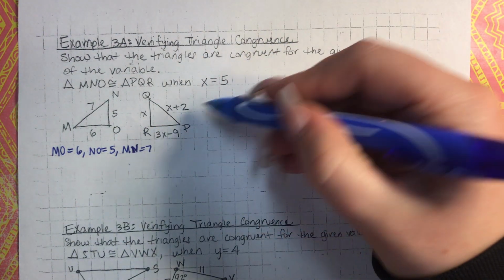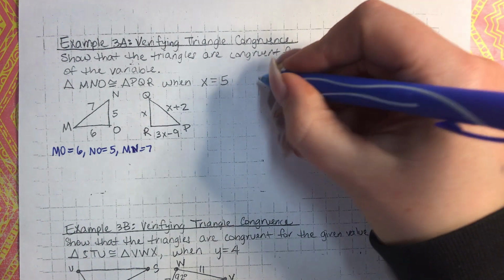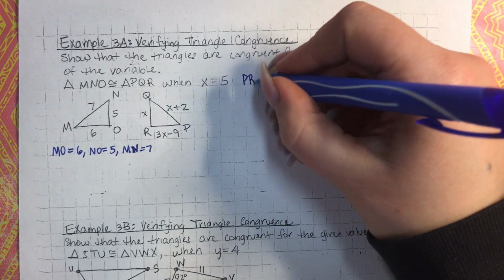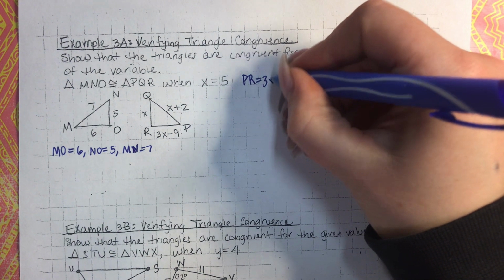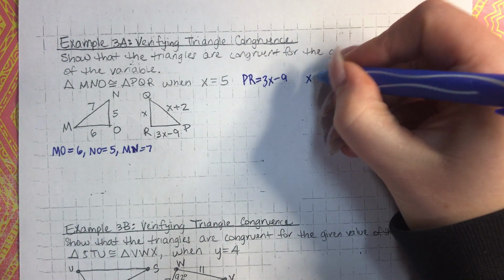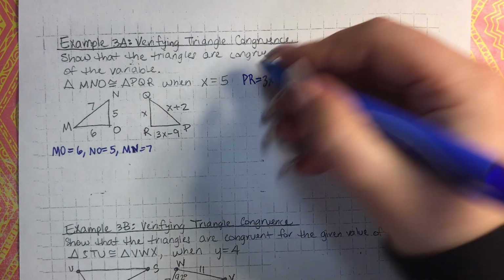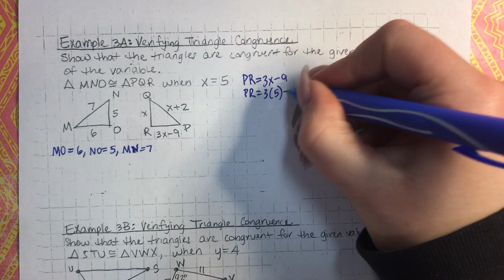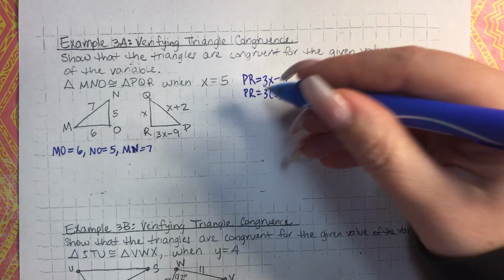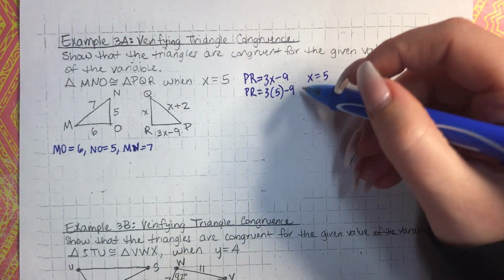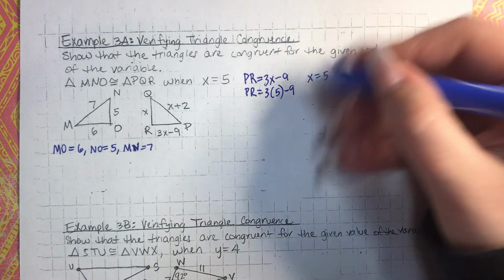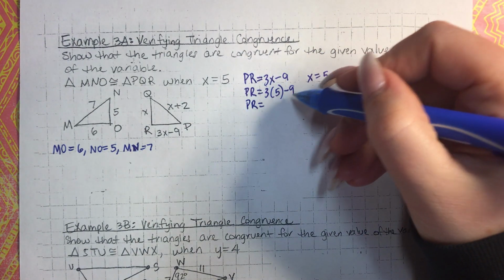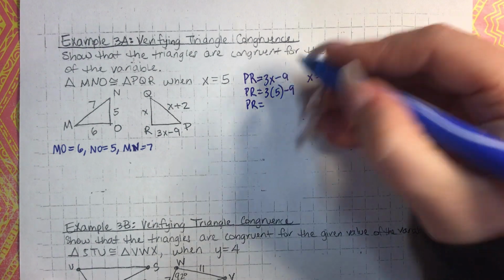So the first one, let's just do PR. PR is equal to 3x minus 9, and we're going to figure it out when x equals 5. So we're just going to substitute in, right? And it's okay if we just do the work and don't show this part as a big, fancy proof. So we're just going to show our work. 3 times 5 is 15. 15 minus 9 is what, 6?